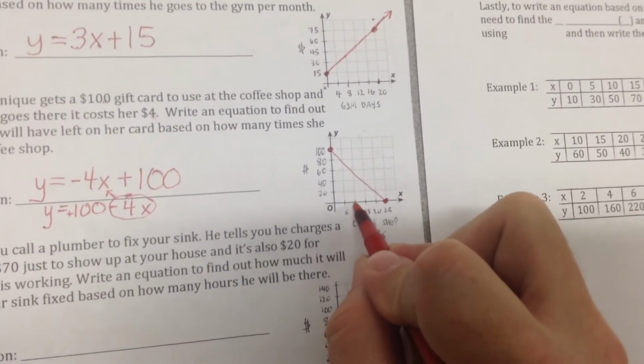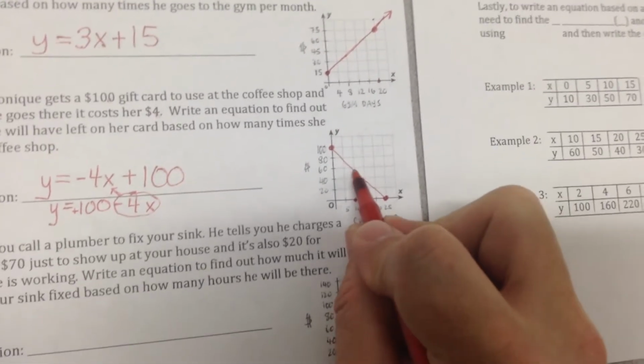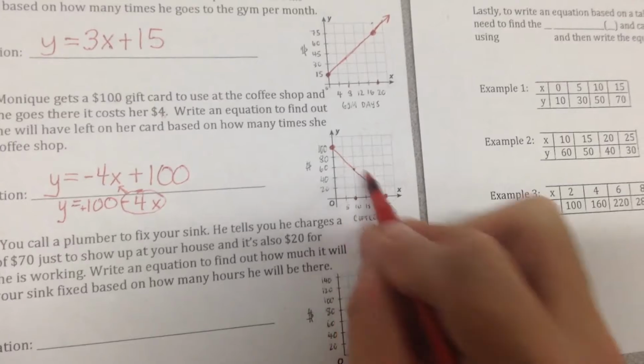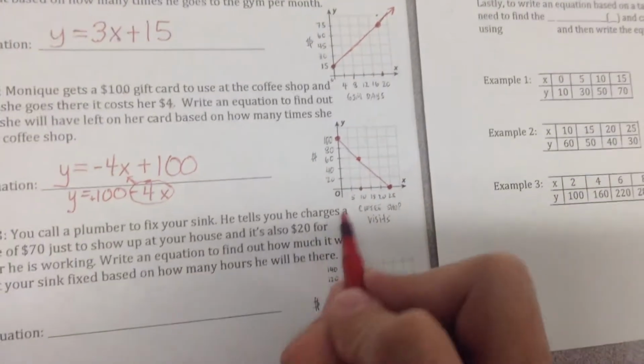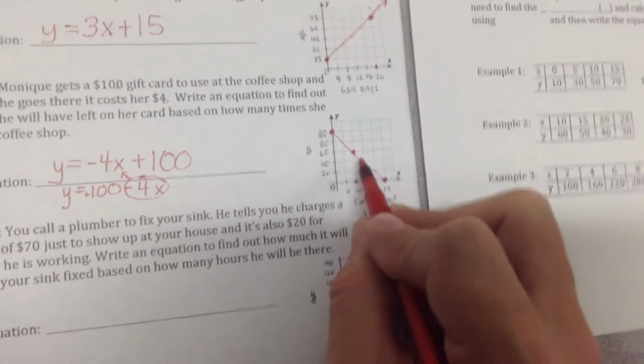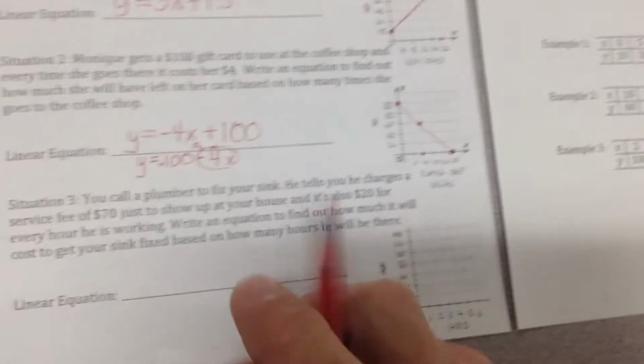She could say, all right, after 10 visits, how much would I have? Well, I'd have about $57 or whatever, $58, whatever that might be after that many visits. Actually, it's exactly 60, to be honest with you. 10 visits, $40, 100 minus 40, 60. So that would be that point right there. And you could find anywhere on there.